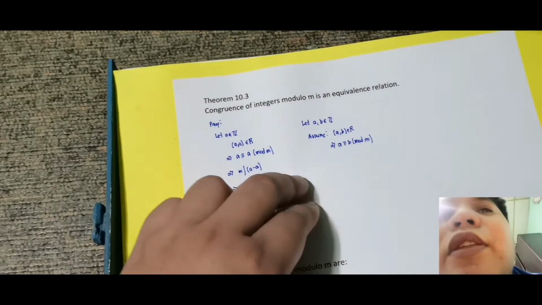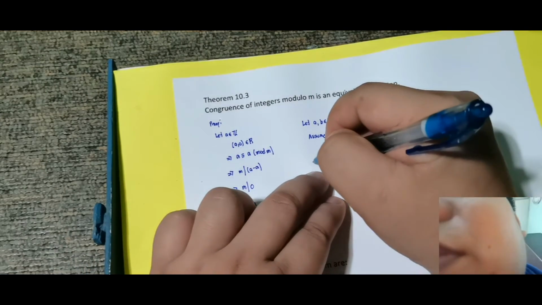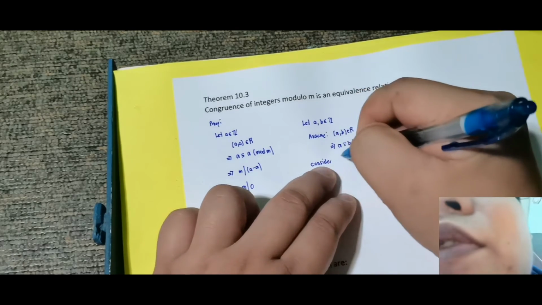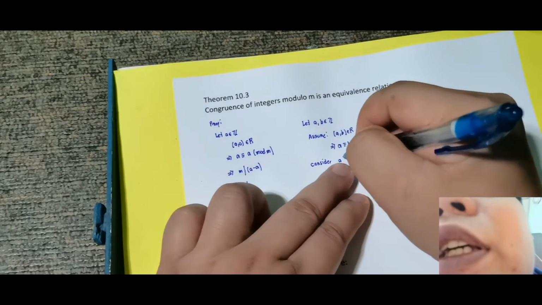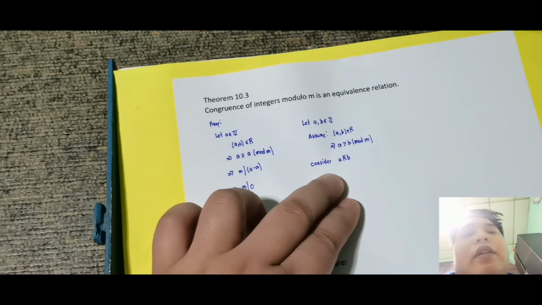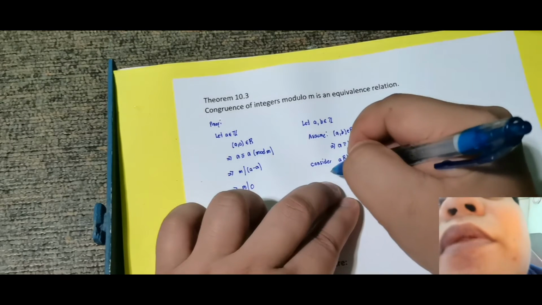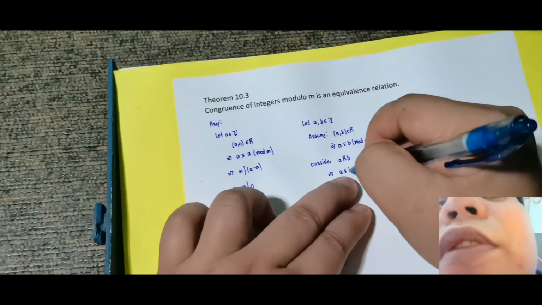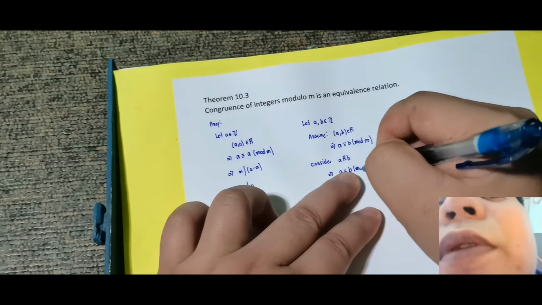So consider natin si a is related to b para maganda yung start. If a is related to b, by definition of relation, that is a congruent to b mod m.